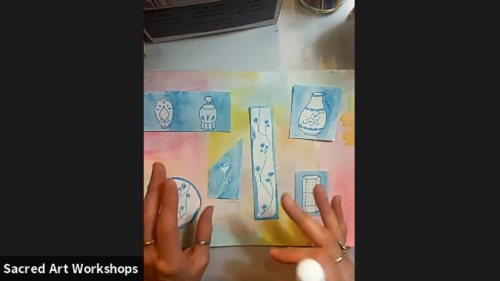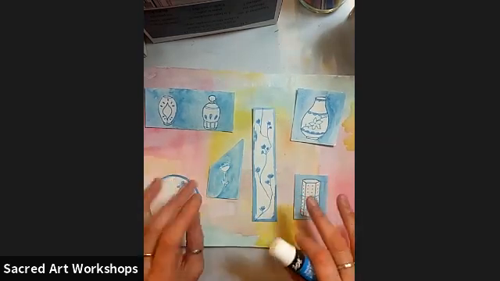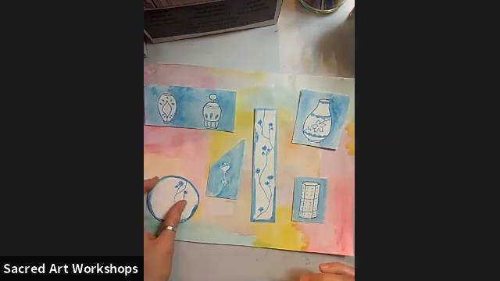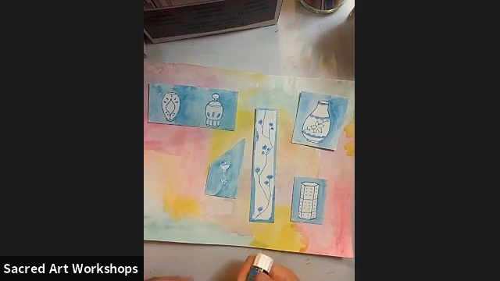And Zanira, if you're just joining, you can just draw some of these vases and flowers on a separate piece of paper. When your background is dry, you can do just what we're doing right now, okay? So now that I know where I'm going to place these, I'm just going to glue them down.